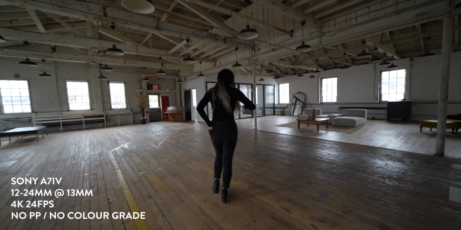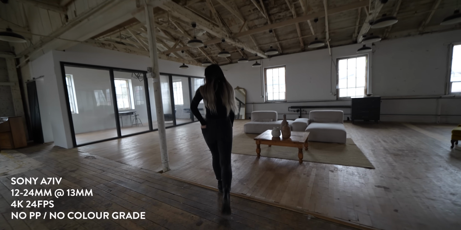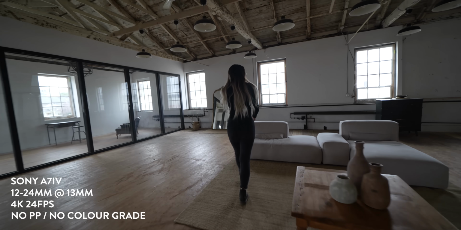The same shot taken with the Sony a7 IV is much sharper all around, and doesn't seem to have nearly as much noise in any parts of the frame.